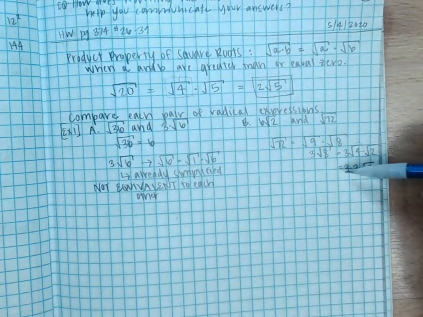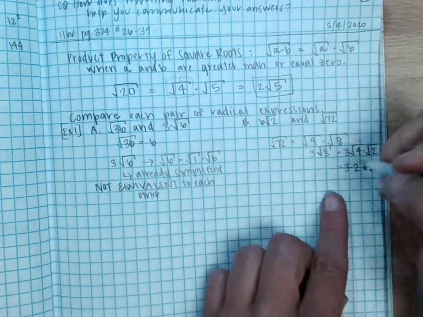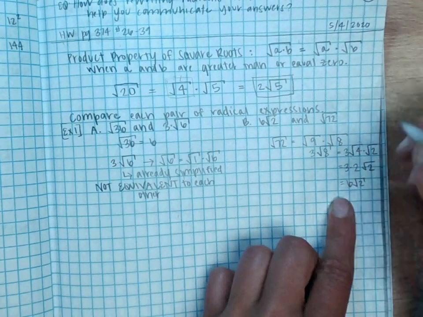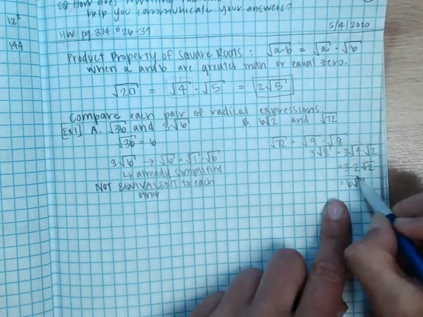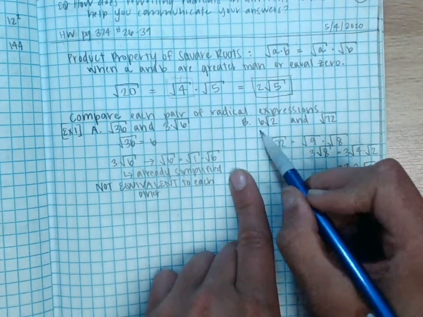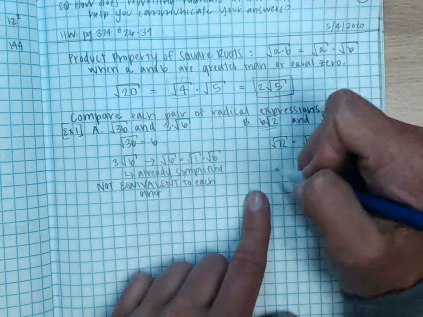Now, if I have two numbers out front, I'm going to multiply those together to get 6 times the square root of 2. Now, if I look here, this simplifies to the same thing as the other one, so they are equivalent.